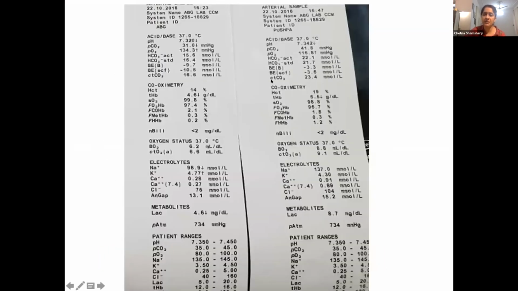This is an example from the same patient. The ABG has been taken from the same patient, and you can see the difference in the values. Here the hemoglobin is 4.6, here it is 6.5. In the electrolytes, the sodium is 98.9, here the values are 137. I have deliberately added extra heparin in this sample to show how an excessive amount of heparin or anticoagulant can dilute the sample and show you wrong values. The CO2 here is 31, here it is 41. So all the values seem to be diluted.